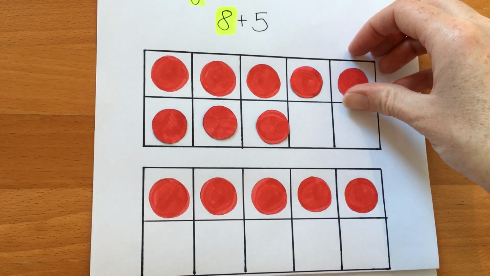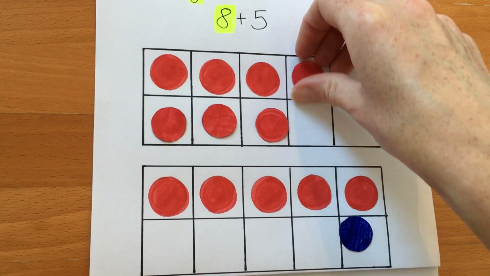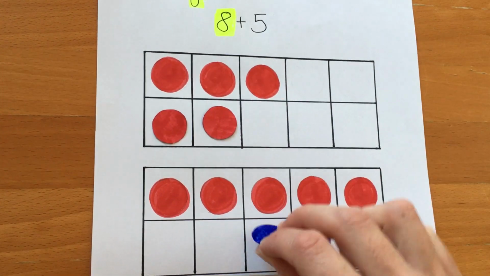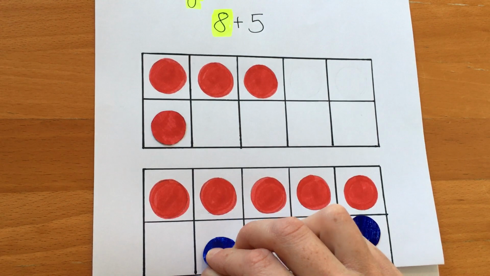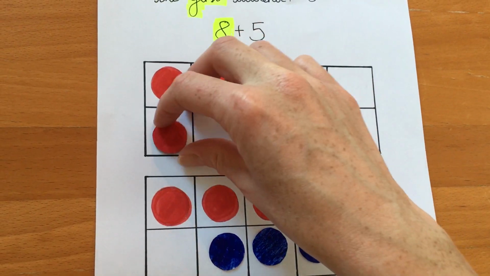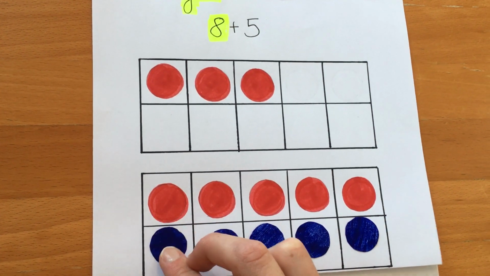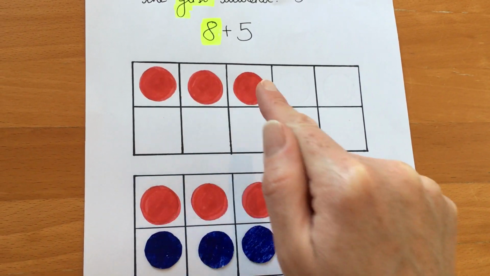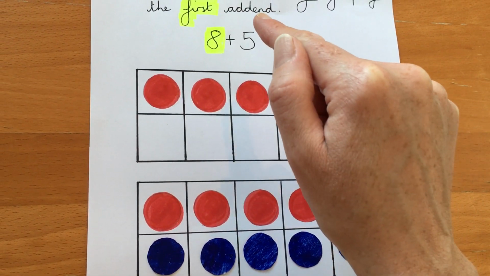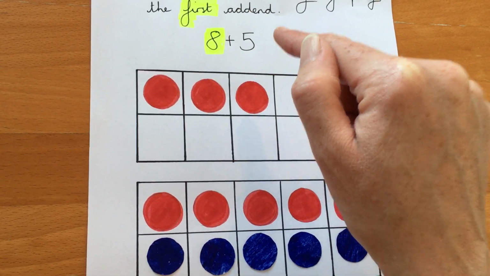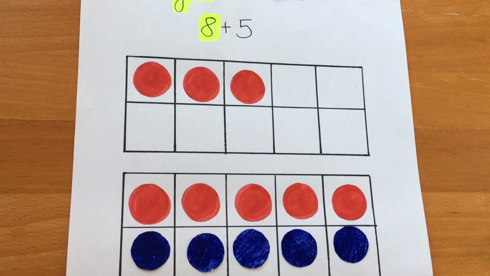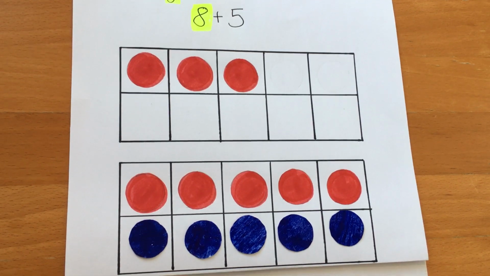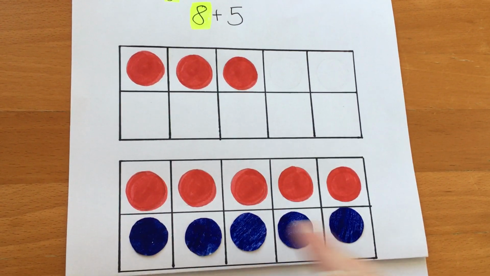So what if I move these down here, then that helps me to see that actually what I've got is 10 plus 3, because I know that 5 add 5 is 10 plus another 3. So what have I done to the 8? Well, I've regrouped it. I've split it into 3 and 5.